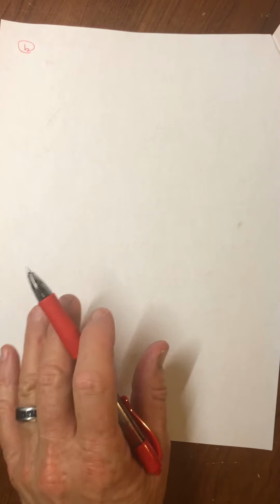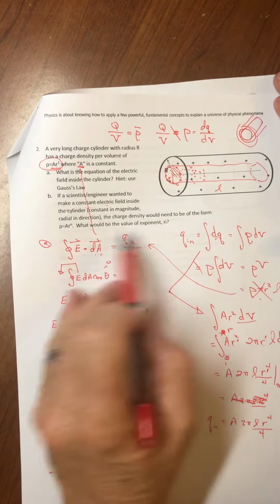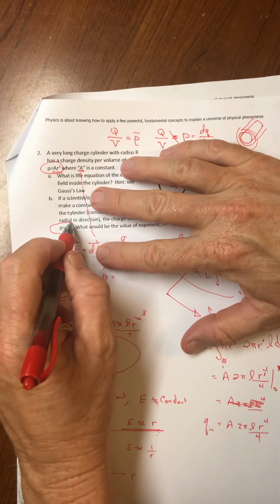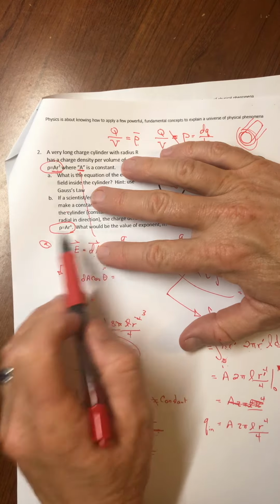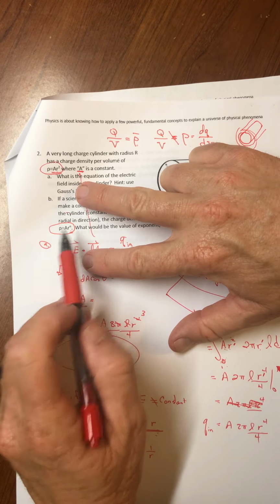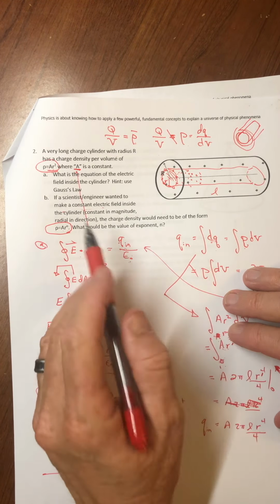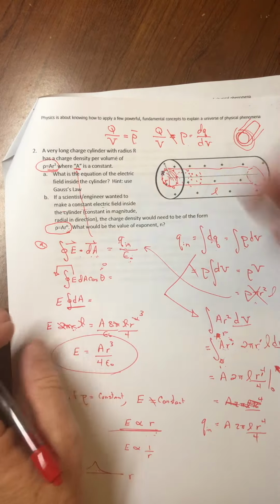Now, one way to do this might be something like this. I gave you a hint that the density would have this form, so it would be what we call a power function. It would be the constant a times r raised to some power n, and that's the question here. What would this exponent be? What would be its value?